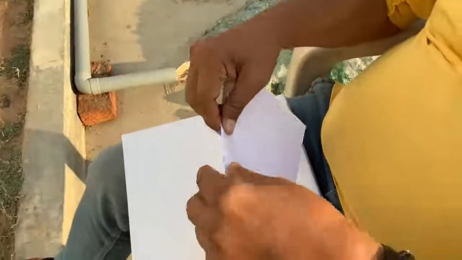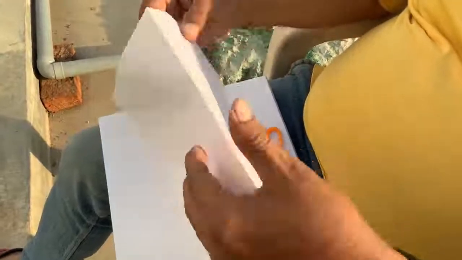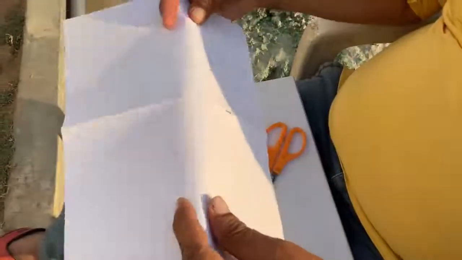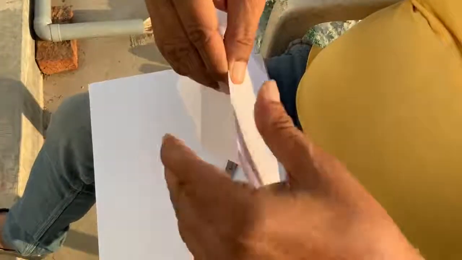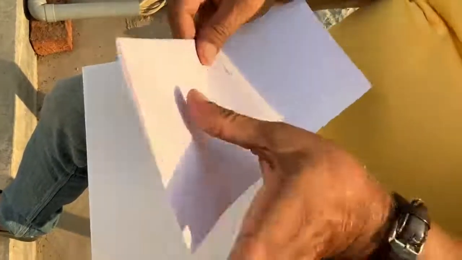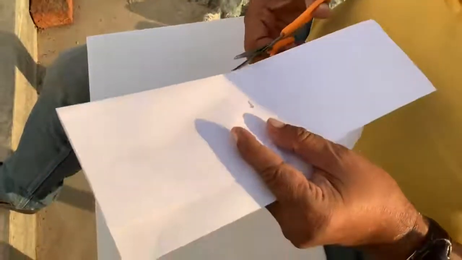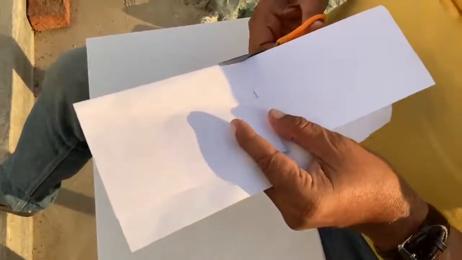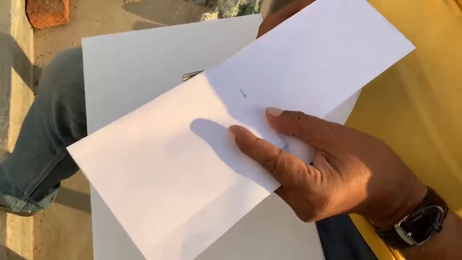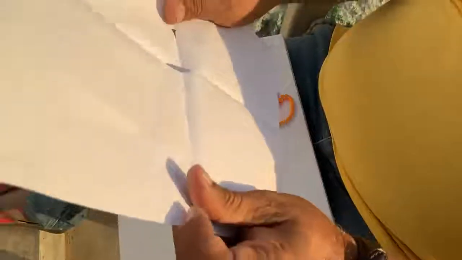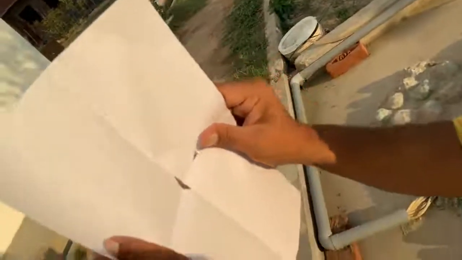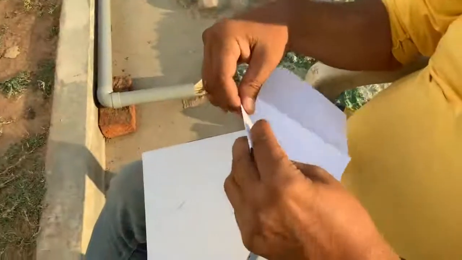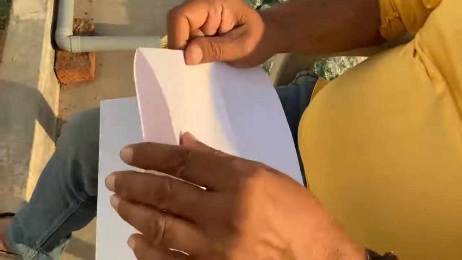All right. Now another one. For the other one, let me fold it in the perpendicular direction, and then I cut a similar hole like this. This is another hole. And then let me cut yet another hole at some angle.